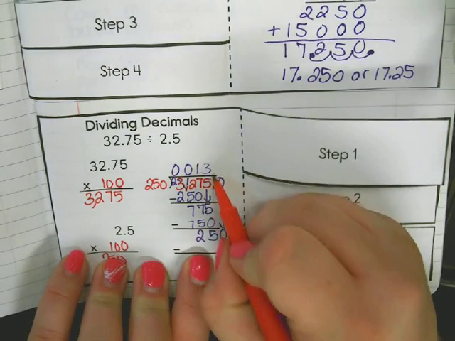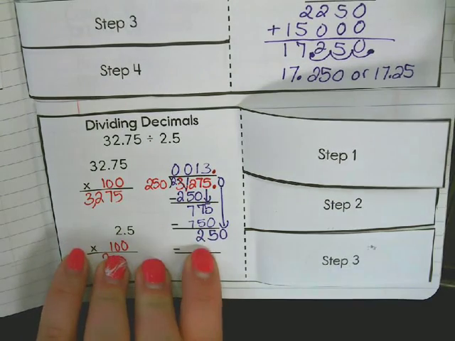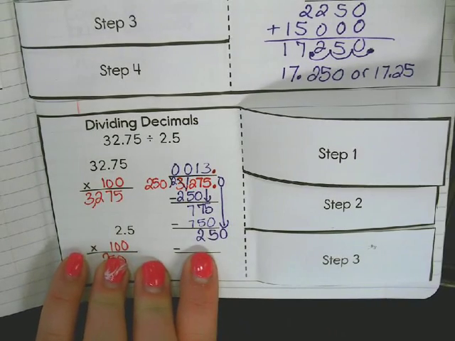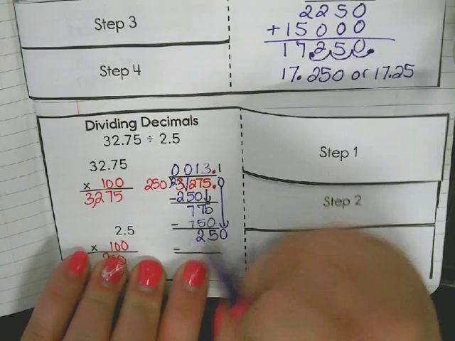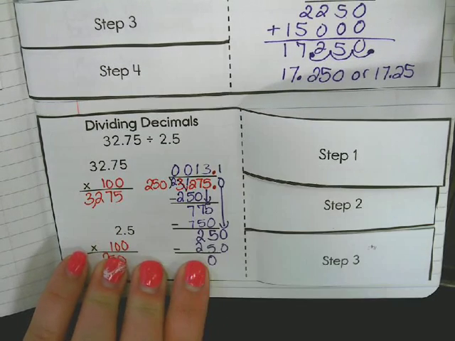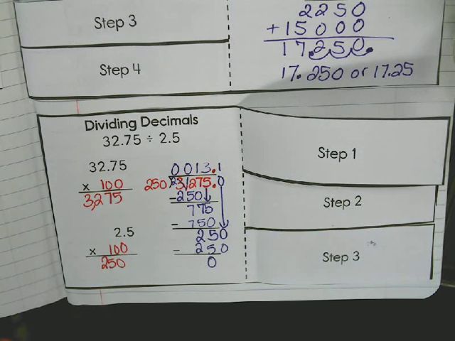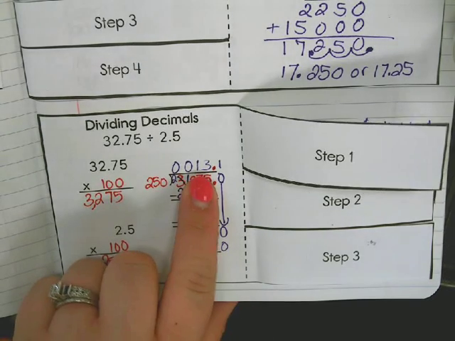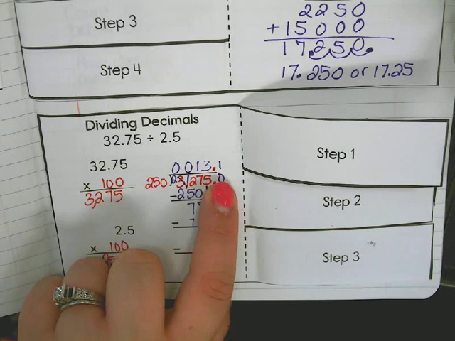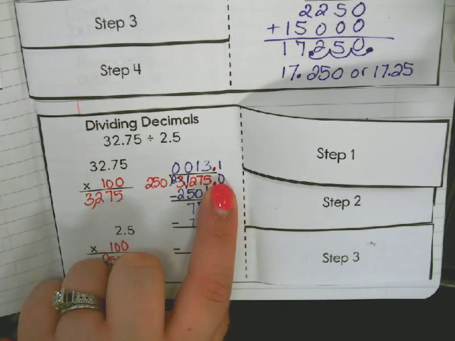So how many times does 250 go into 250? 1 time. So minus 250 gives me 0. So my answer is, careful, 13.1. Okay, don't forget that decimal point. It's going to make a huge difference in your answer.